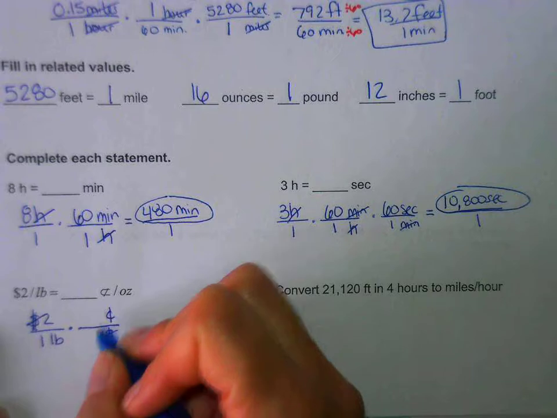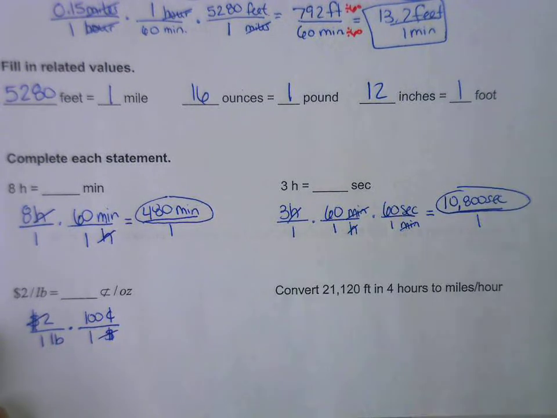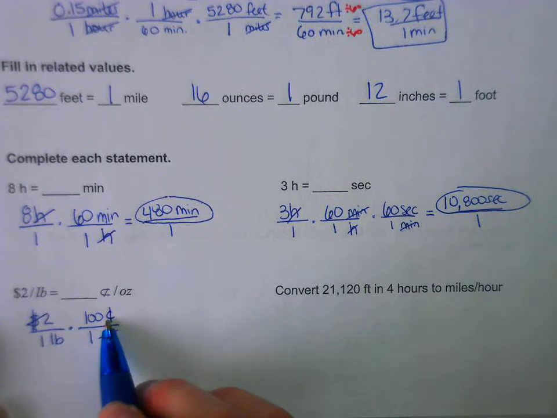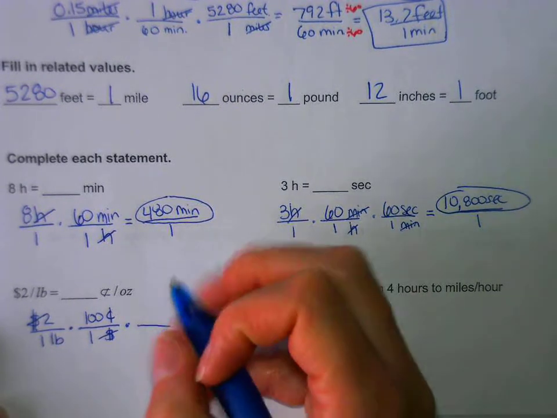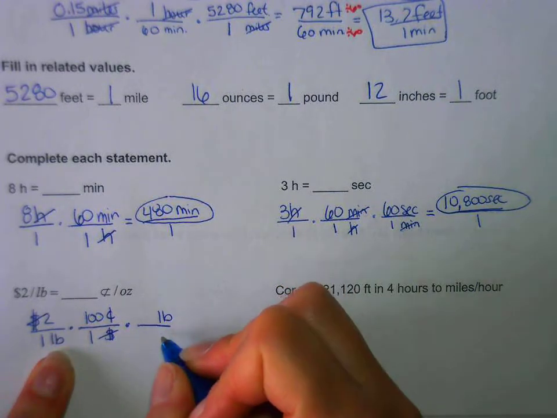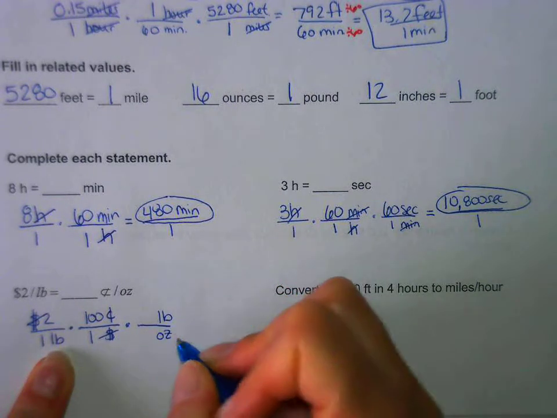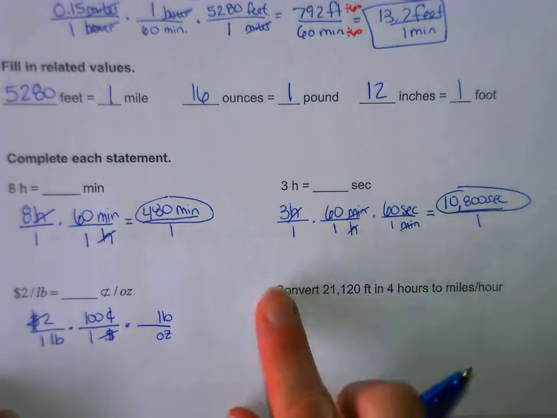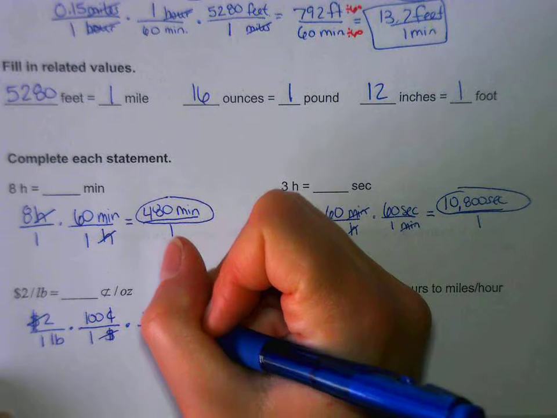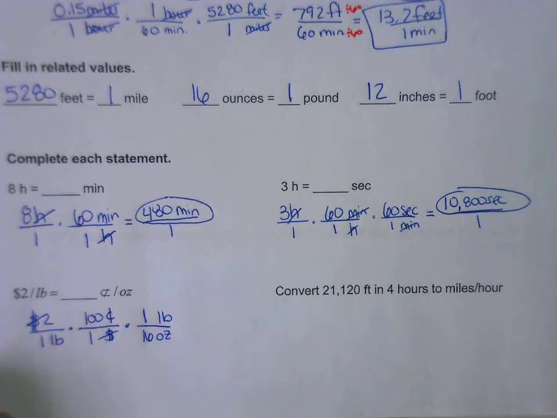I want to get rid of the dollars and go up to cents. So I know that in $1 there's 100 cents. So my dollars are now gone; I'm now converted to cents. And then to get rid of my pounds, which is in the denominator, I move it to the numerator, and I'm going to change that to ounces. Looking up here, I know that there are 16 ounces in 1 pound.